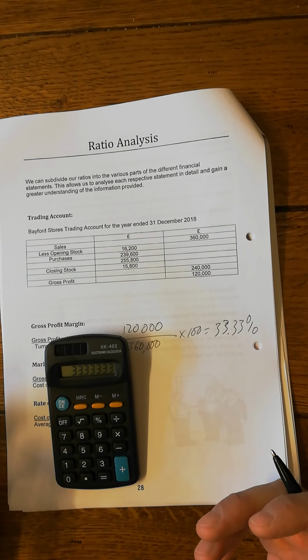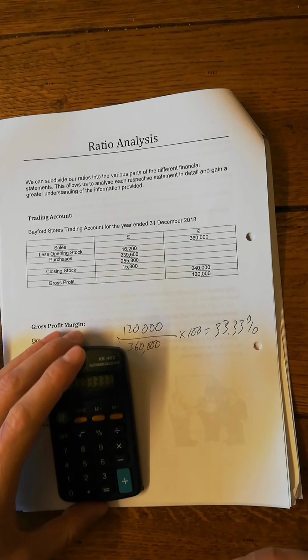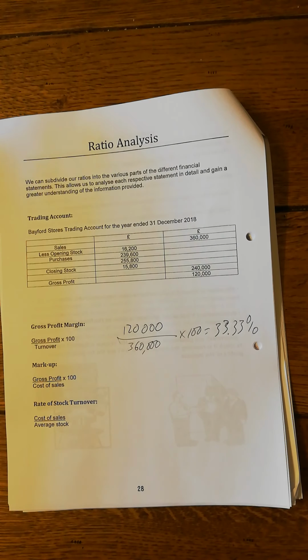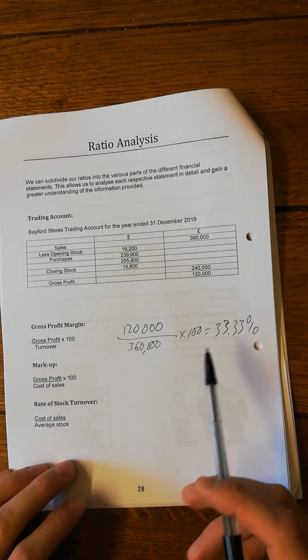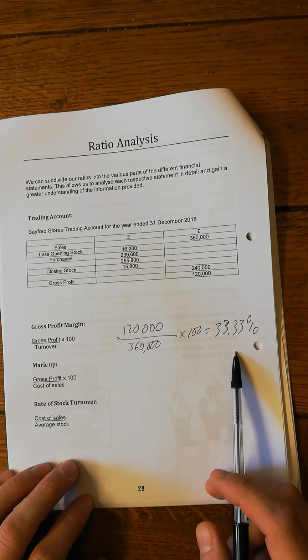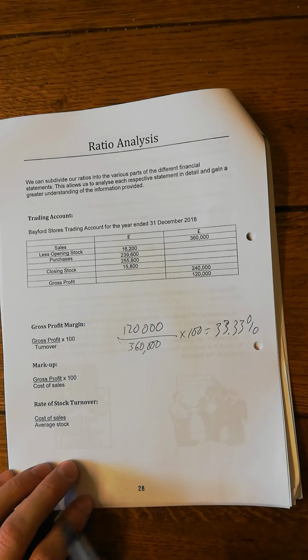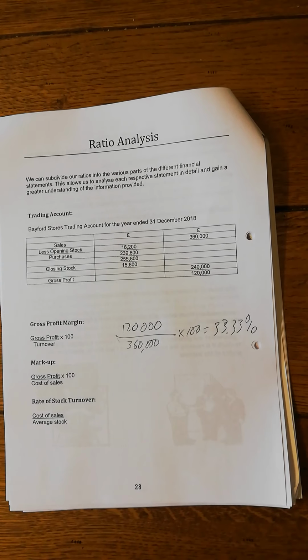Okay, so it's all about that comparison. Or you can compare between companies. So if Asda turns 33% of their sales into gross profit and Tesco turn 20% of their sales into gross profit, then Asda is obviously doing better because it's able to sell for more than it buys by a greater percentage.